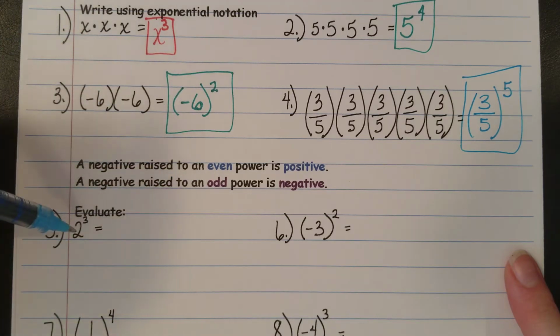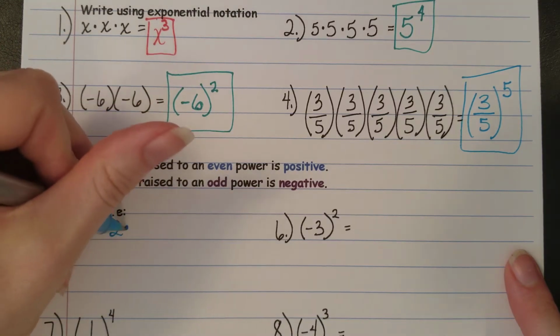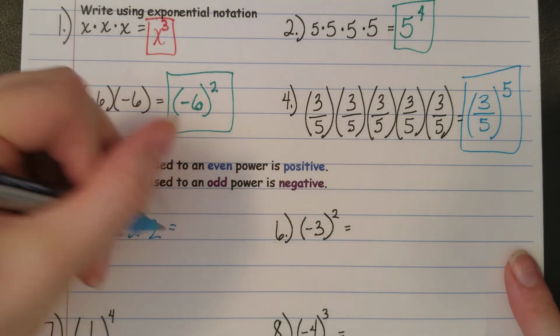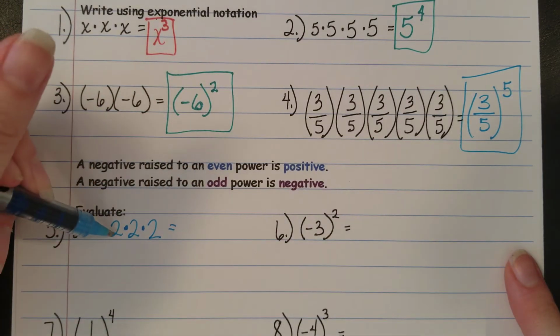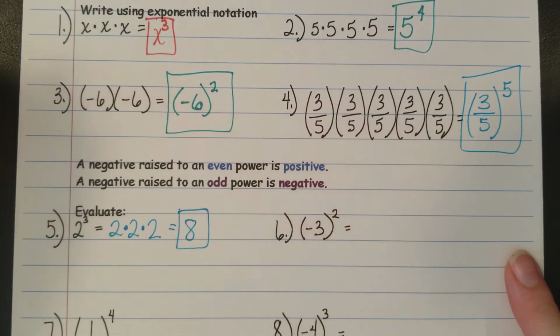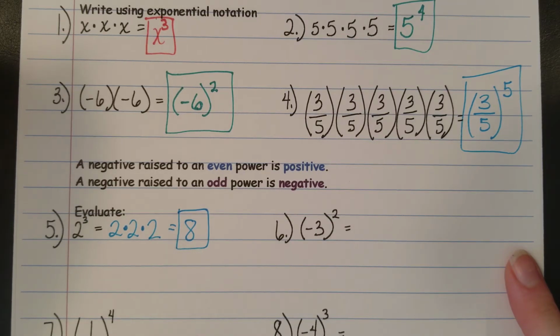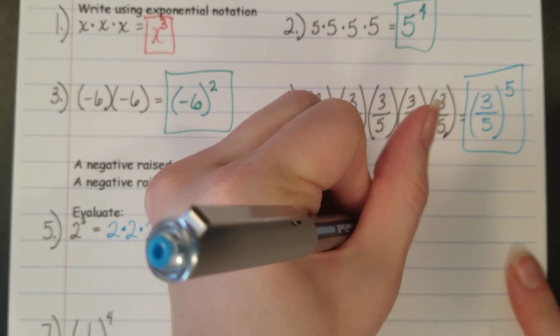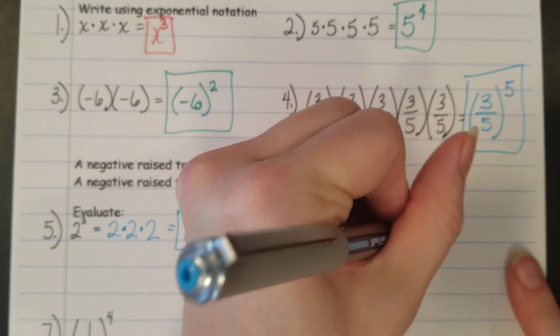So 2 to the power of 3. That means 2 times 2 times 2. Let's actually multiply those. 2 times 2 is 4, and then 4 times 2 is 8. And then number 6, we have -3 squared. That would be -3 times -3.